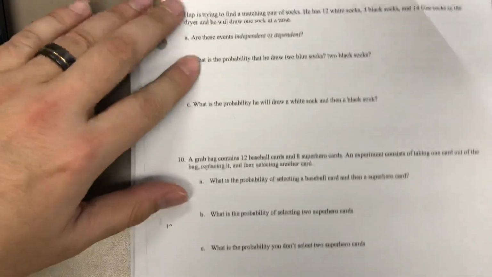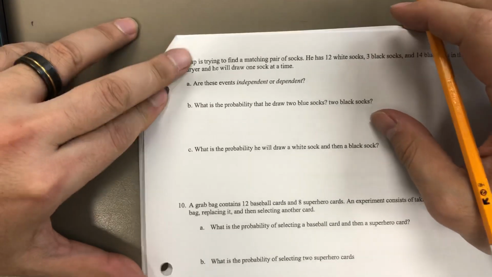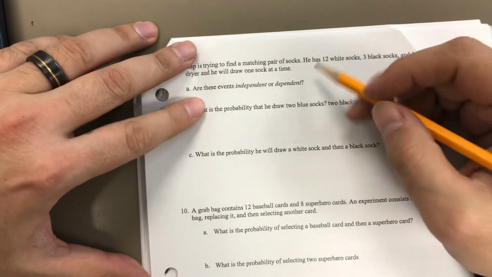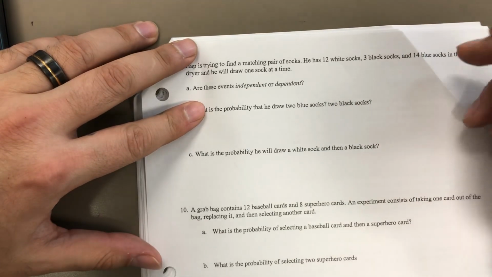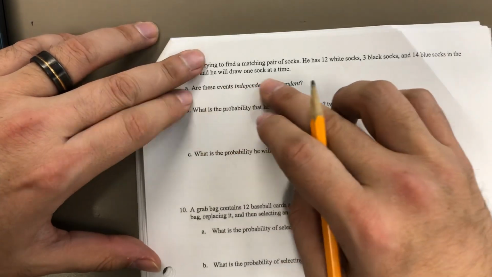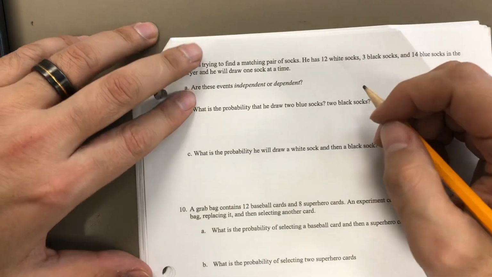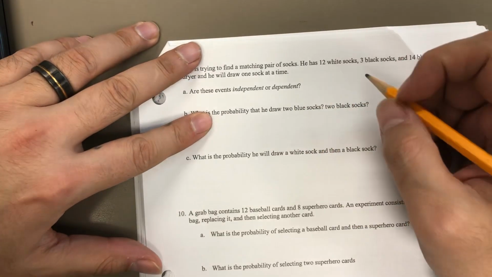Okay, so Hap is trying to find a matching pair of socks. Hap? It's an interesting name. He has 12 white socks, 3 black socks, and 14 blue socks in the dryer, and he will draw one sock at a time. So are these events independent or dependent?